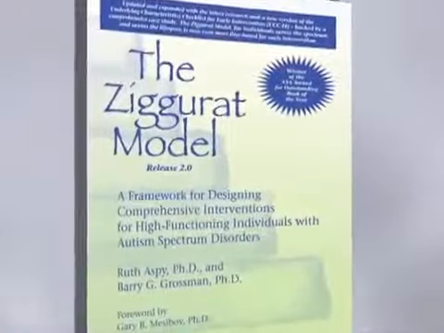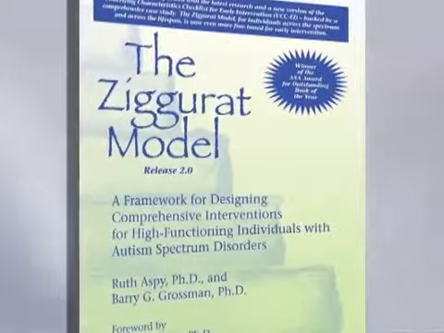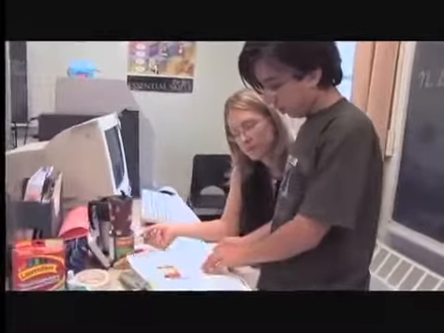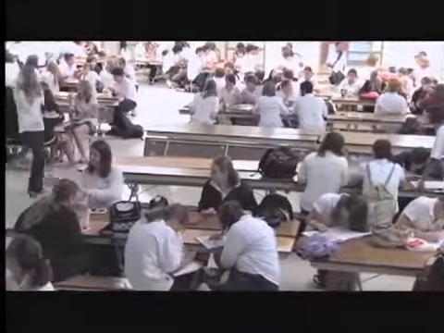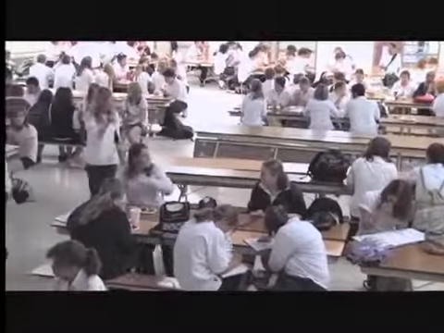The name of the book is The Ziggurat Model. It was written by Dr. Aspy and myself. We wrote it because Dr. Aspy and I were working in the schools, and we saw this great need for improved programming for students on the spectrum. What we really set out to do when we developed this model was to give people the tools they need, really a roadmap to design a comprehensive program for individuals on the spectrum.